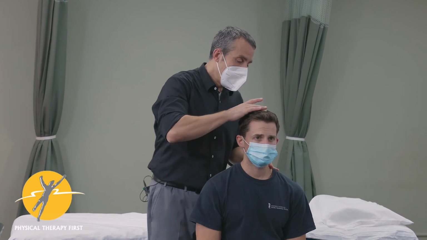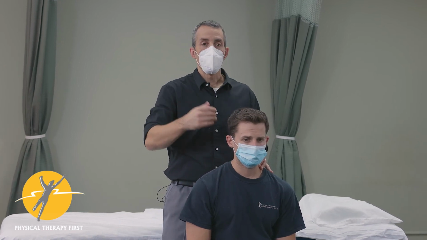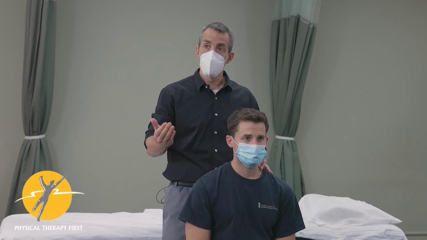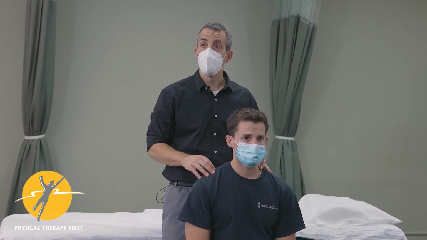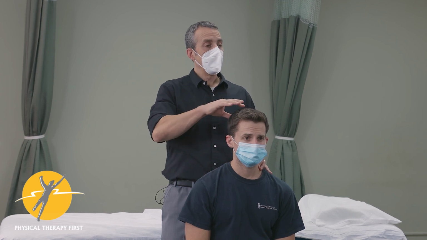And then secondly, if it's a consistent block, when we do our mobilizations, we come back to that functional quadrant for our testing and retesting purposes. So there's multiple uses for that. Good. So that is figure 8 testing.